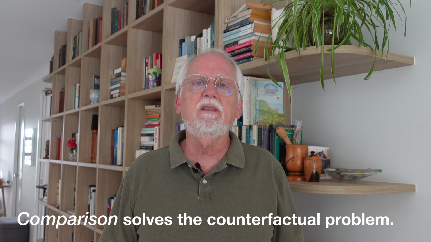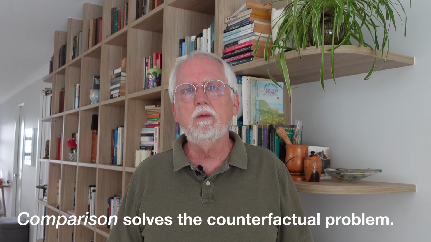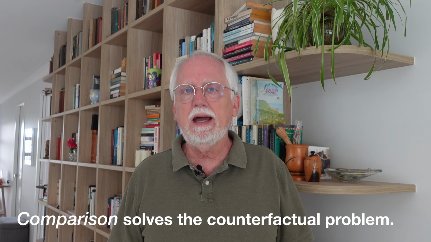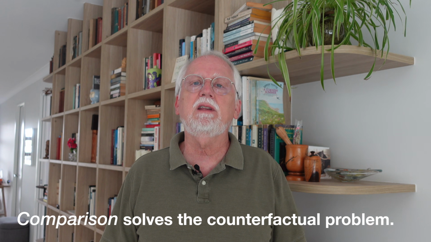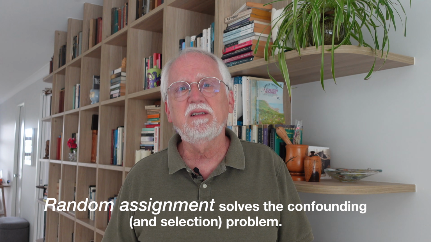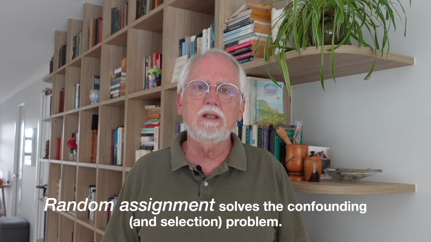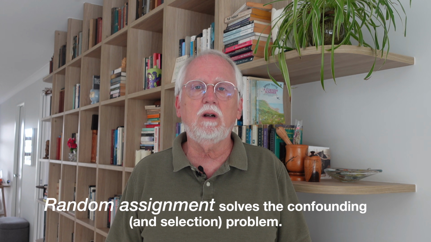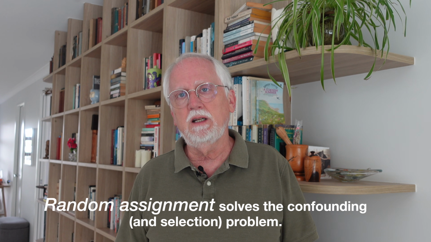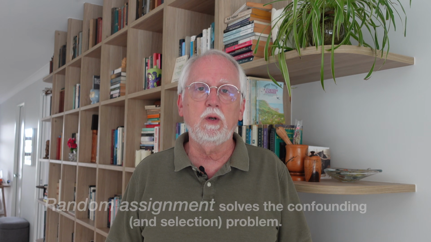Comparison solves the counterfactual problem. You need a control condition to approximate what would have happened without the treatment. Without comparison, you can't distinguish the effect of your manipulation from everything else that was happening. And random assignment solves the confounding problem. When participants are assigned to conditions by chance, pre-existing differences get distributed across groups rather than concentrated in one. The link between who you are and what condition you're in gets broken.